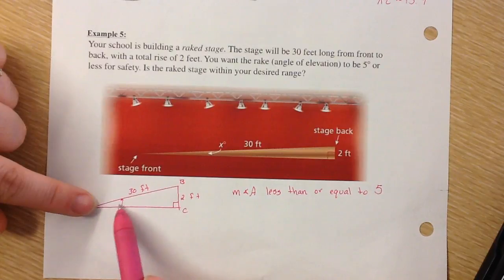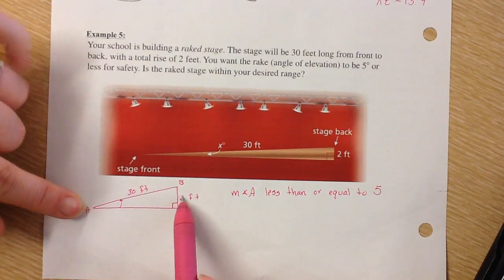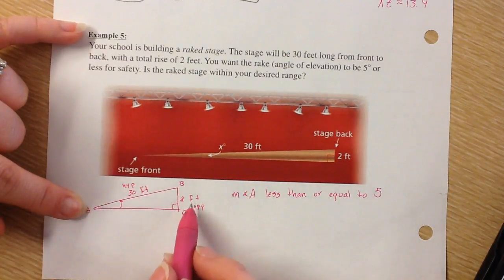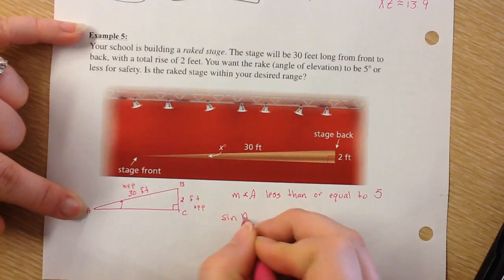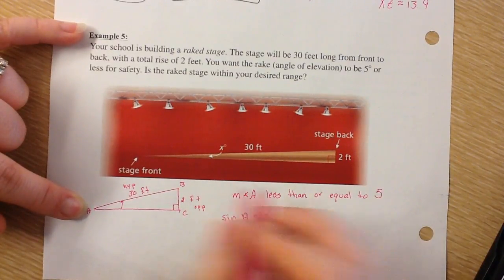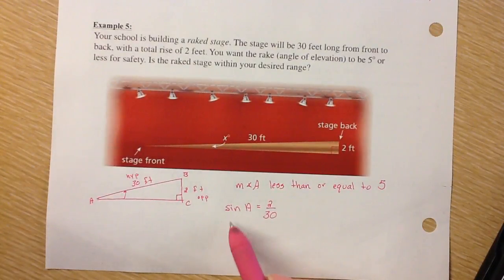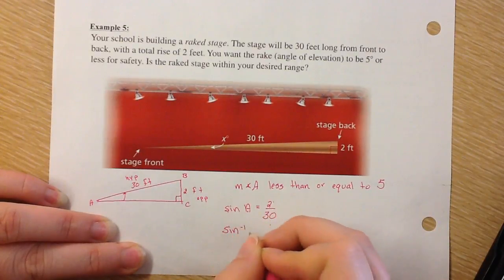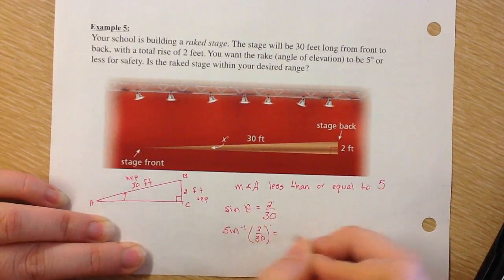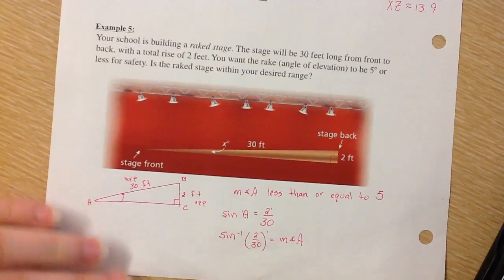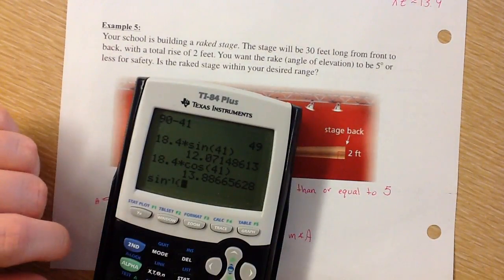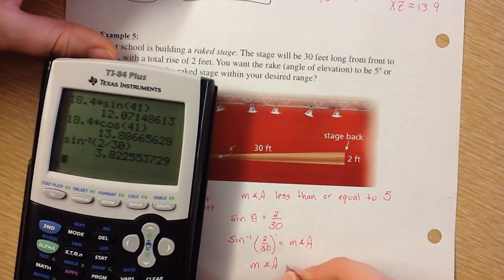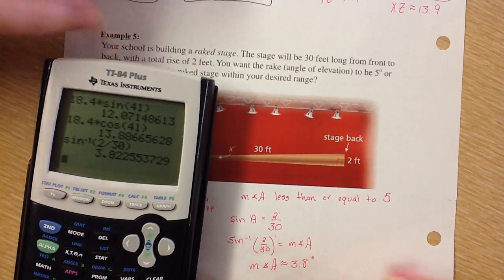Well, if this is my measure of angle A here, this is the opposite side. This is the hypotenuse. So that would be sine, opposite over hypotenuse. So the sine of angle A, opposite 2, over hypotenuse 30. So if the sine of angle A equals 2 over 30, then I would go sine inverse of 2 over 30 equals the measure of angle A. So sine inverse of 2 over 30 gets me 3.8. The measure of angle A is approximately 3.8 degrees.